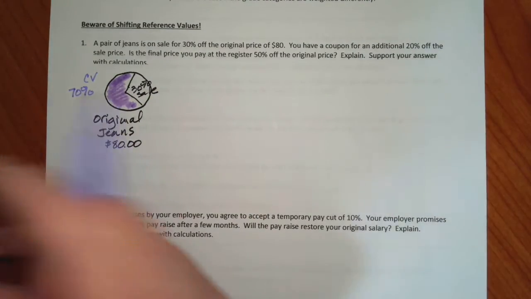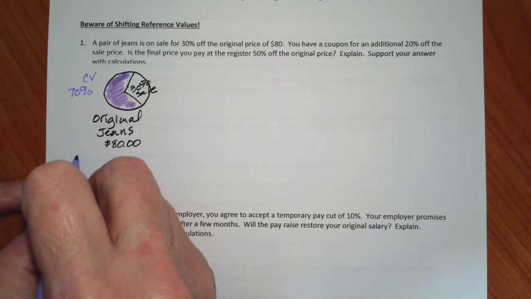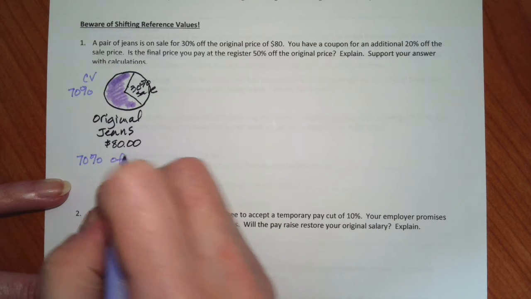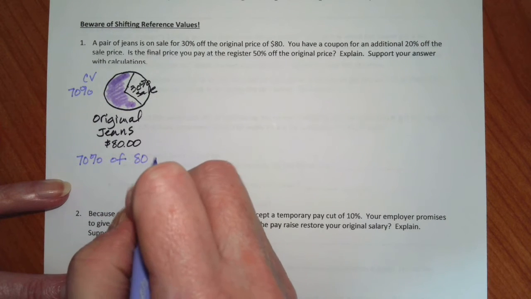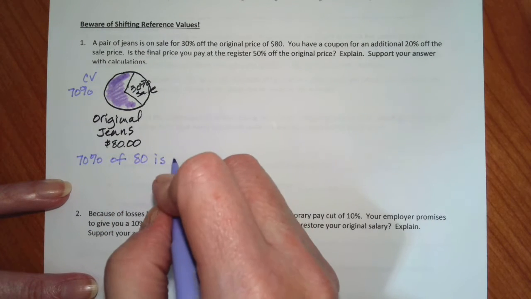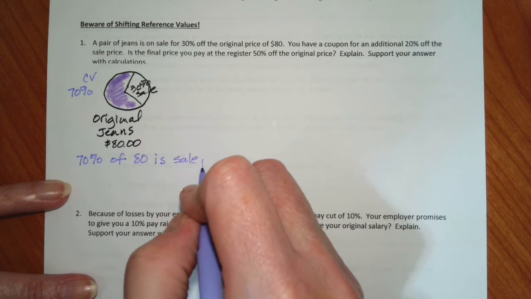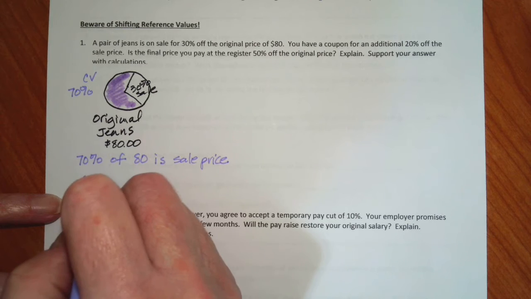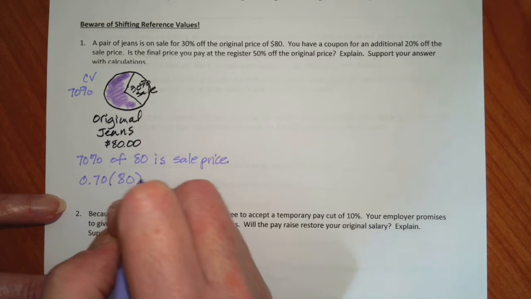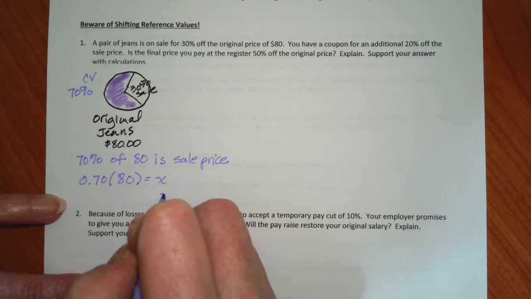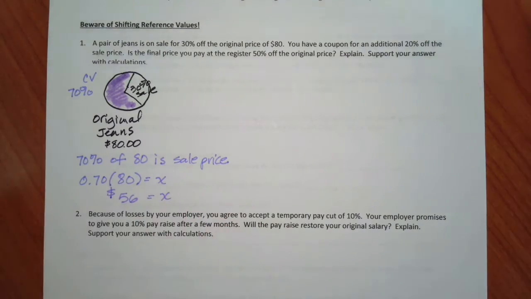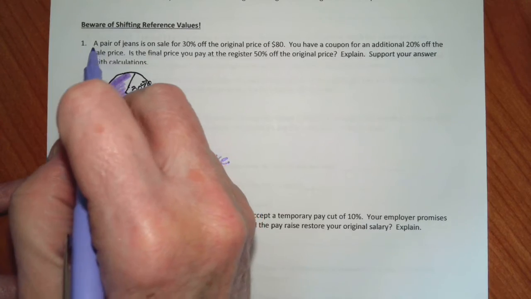Okay, so we know how to calculate that. We know that 70% of $80 is the sale price. So I have 0.70 times 80 equals X, and that tells me that X is $56. So that takes care of this.